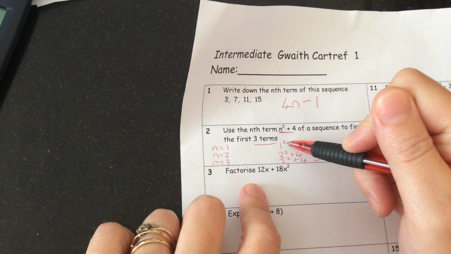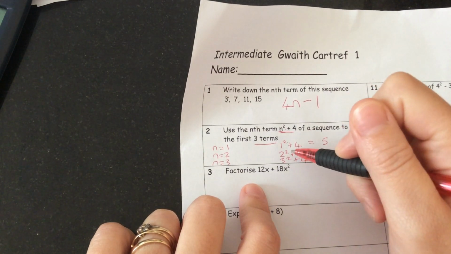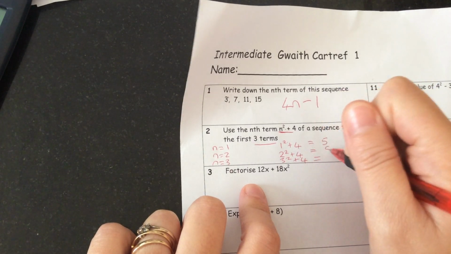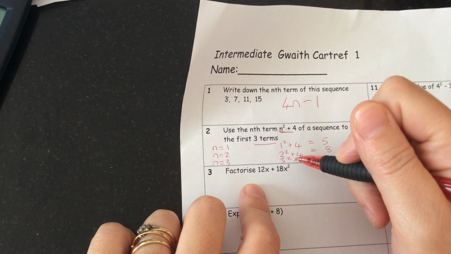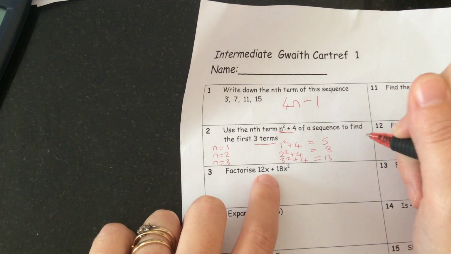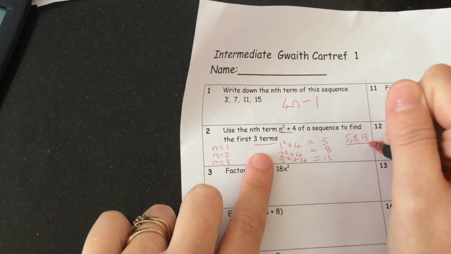1 squared, 1 times 1 is 1, add 4 would be 5. 2 squared, 2 times 2 is 4, add 4 would be 8. 3 squared, 3 times 3 is 9, add the 4 is 13. So my answer for the first 3 terms would be 5, 8 and 13.